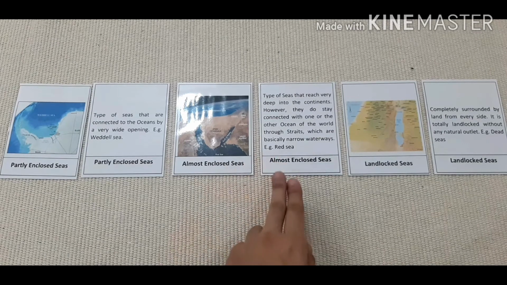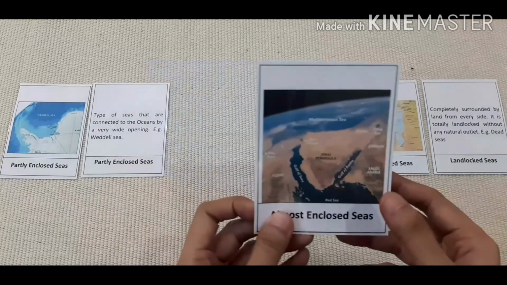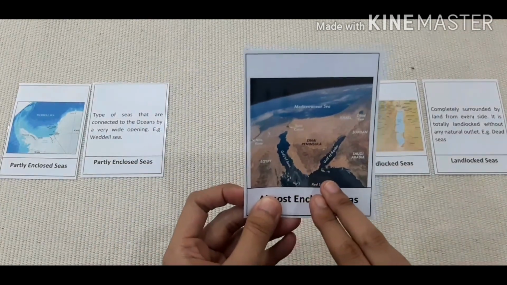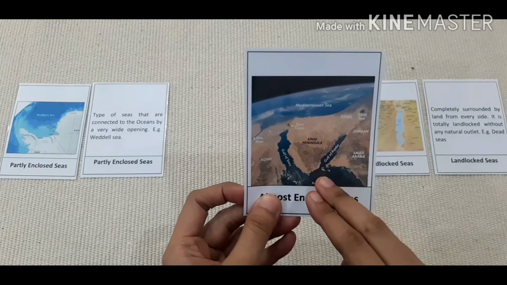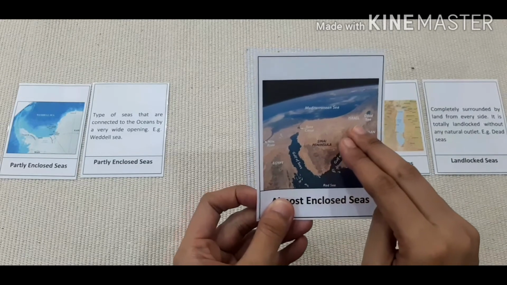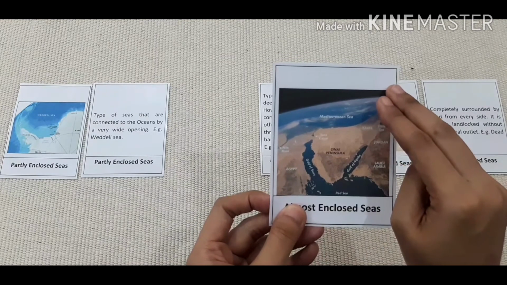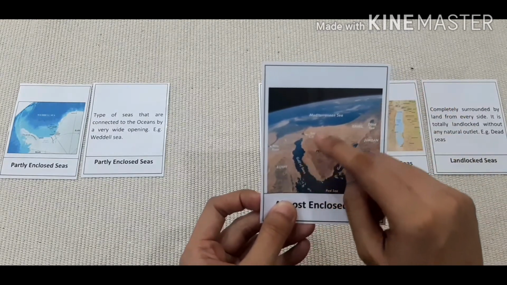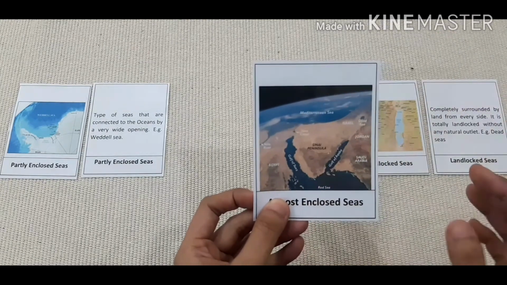Almost enclosed sea. This is a type of sea that reaches very deep into the continent. However, they do stay connected with one or the other ocean of the world through straits, which are basically a narrow waterway. For example, Red Sea. So it's close to the land, but there is a river or strait that connects them to the ocean.